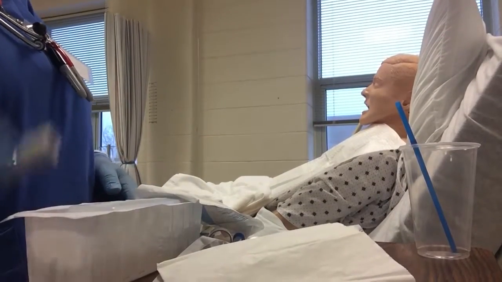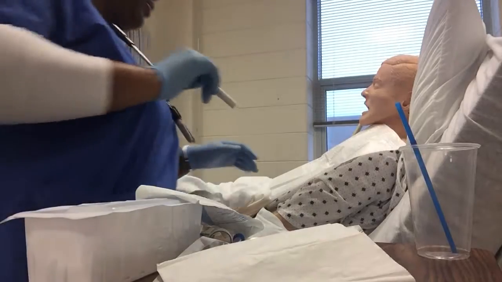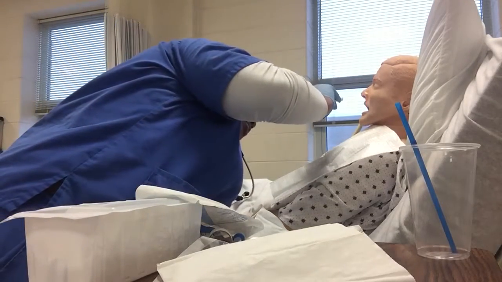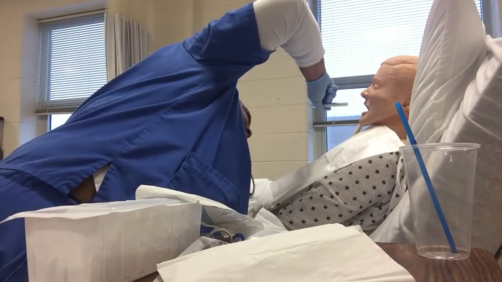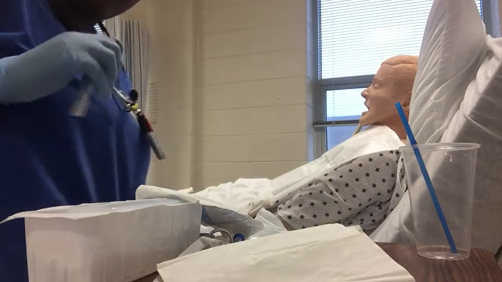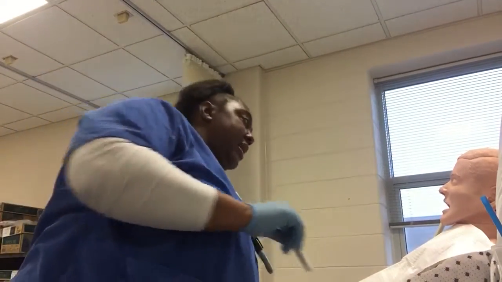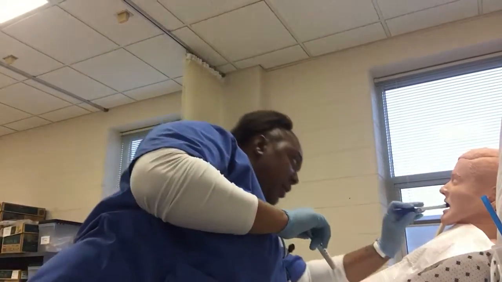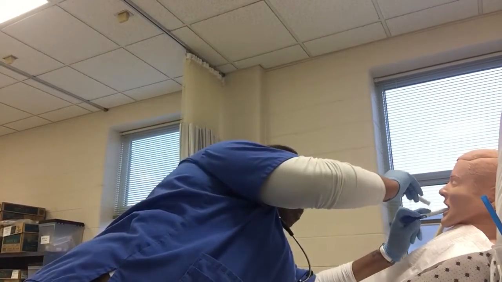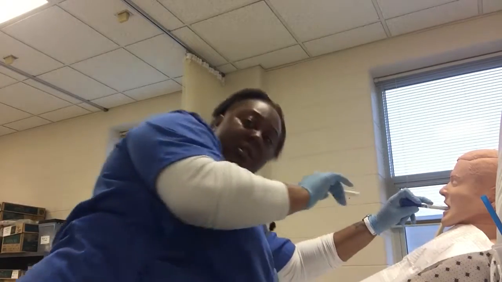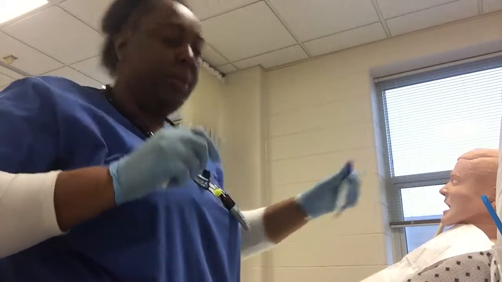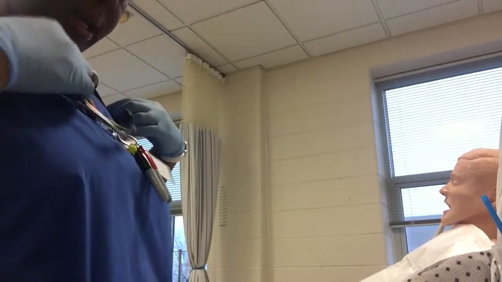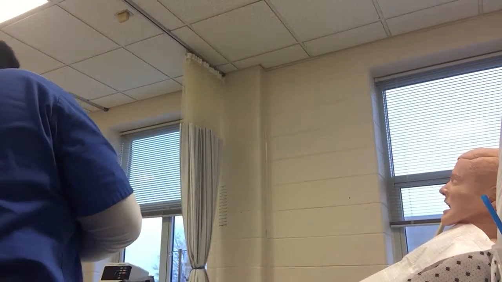Okay, I've performed my abdominal assessment. So now I will inspect the patient's nose to see if there's anything, like any type of obstruction, that would stop me from going into their nares. And then after that, I will inspect their mouth, and we'll get a tongue blade and depress their tongue and inspect their mouth to make sure that there are no obstructions that will stop me from performing the procedure.